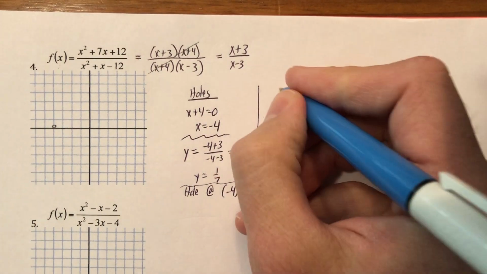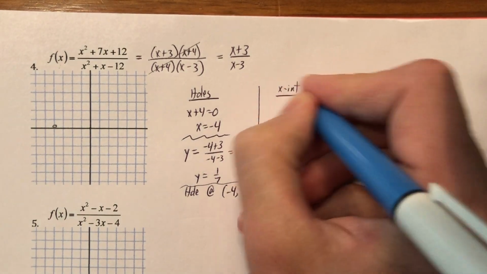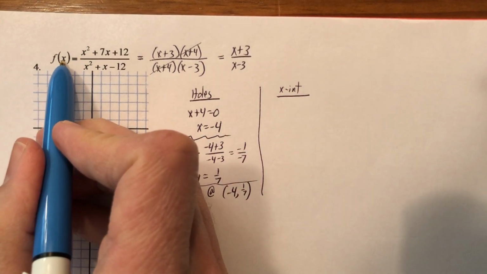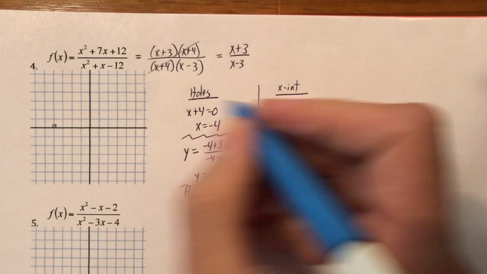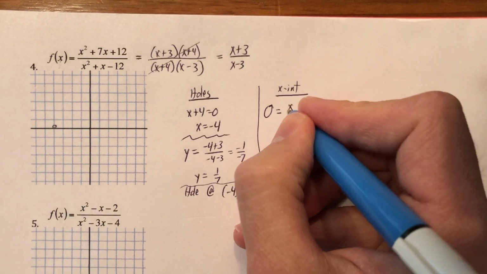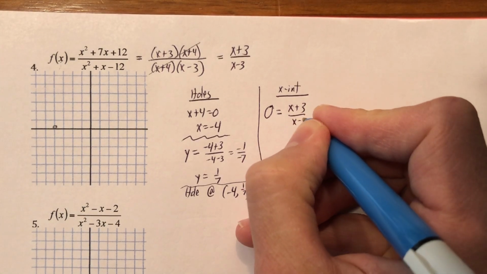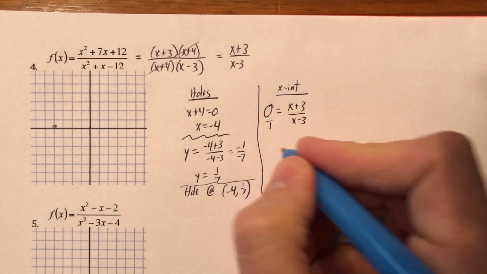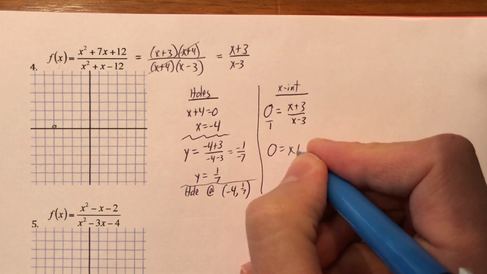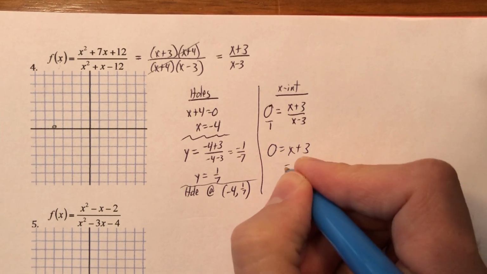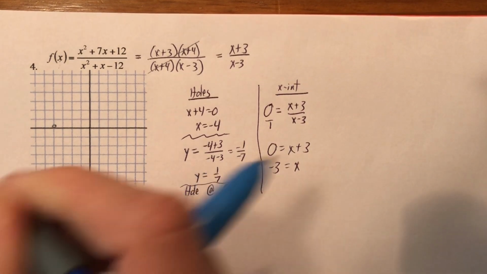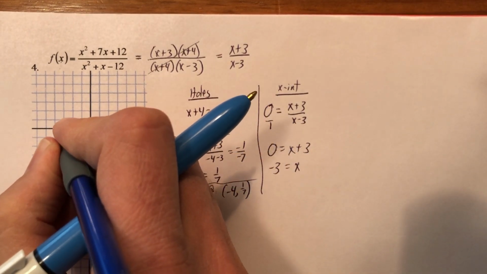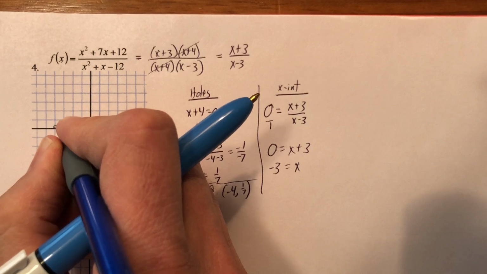Fantastic. Let's find the x-intercept. That is where y equals 0. So 0 equals, skip it, go to the end, x plus 3 over x minus 3. I hope you've noticed by now that the denominator is going to just go away. 0 times that denominator, 1 times that numerator, and x equals negative 3. There we go. There is an x-intercept right there.